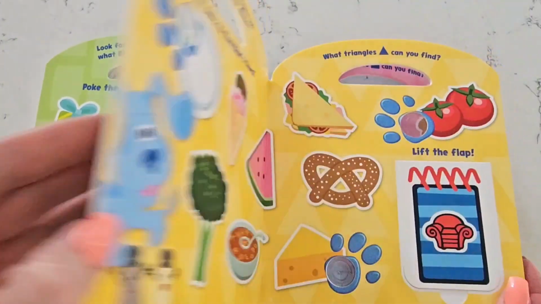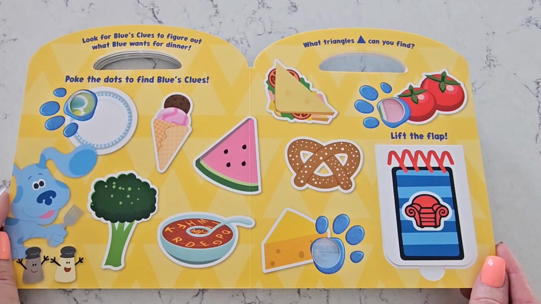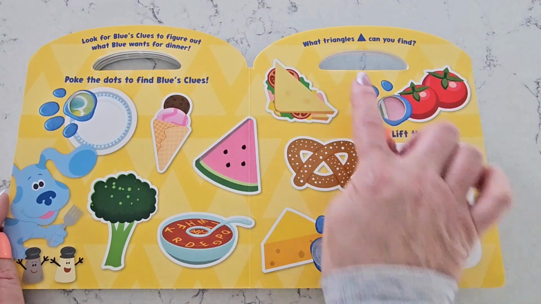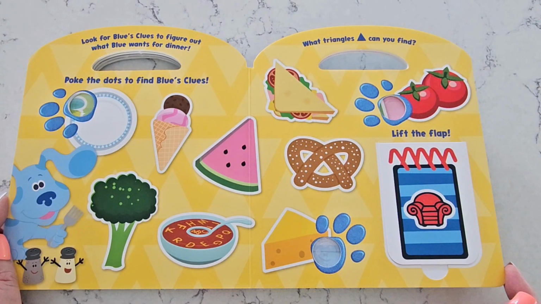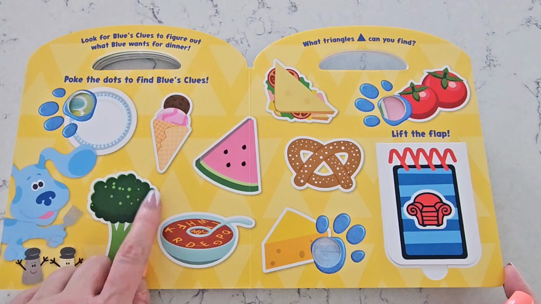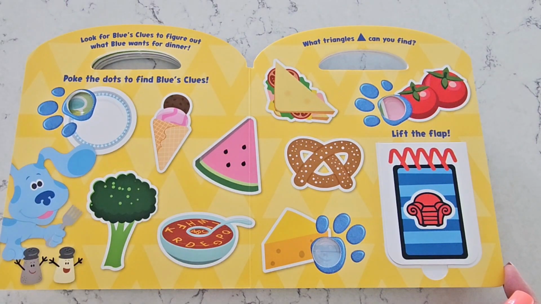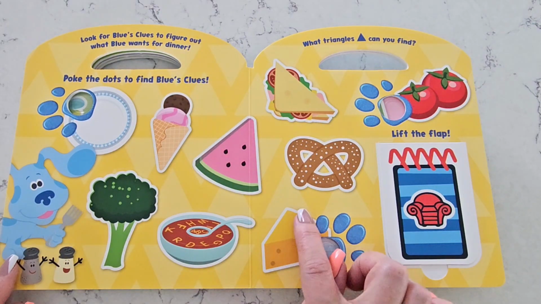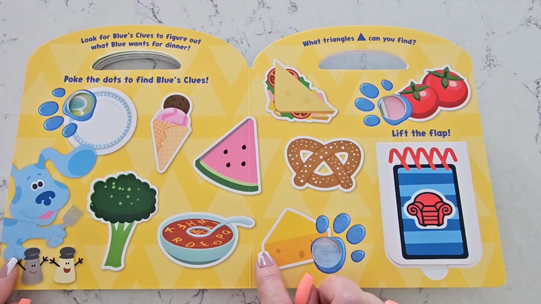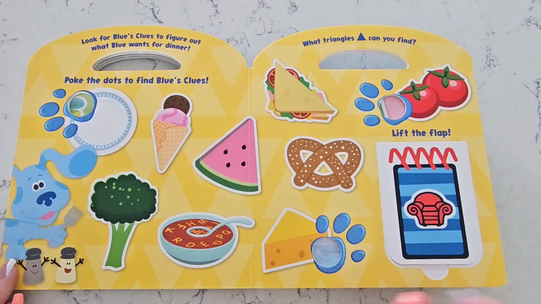I wonder what shape we're going to be looking for now. A triangle. Do you know what a triangle looks like? It's right up here. Now we're also going to figure out what Blue wants for dinner. But first, let's find triangles. There's one right there in the ice cream cone. So is this watermelon slice. It's also a triangle. Just like this piece of cheese and half of the sandwich.